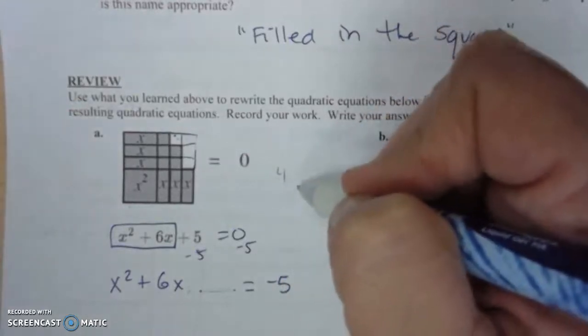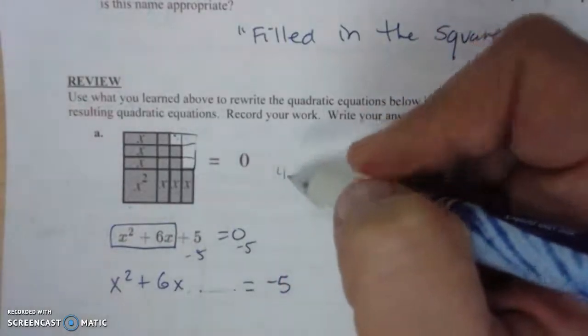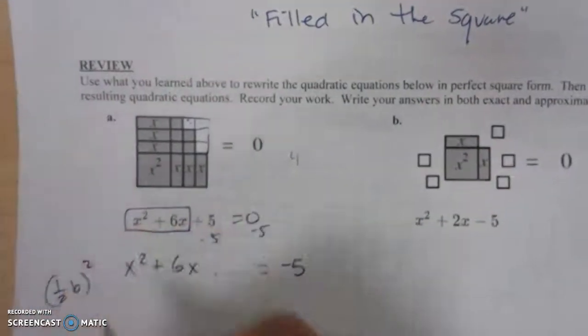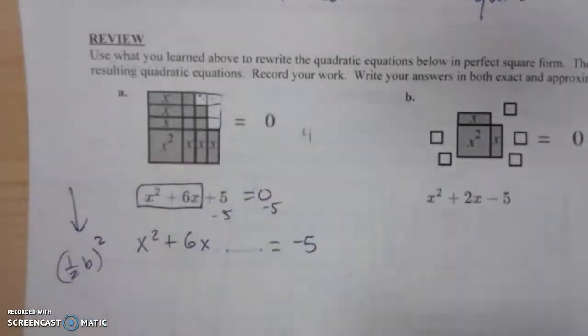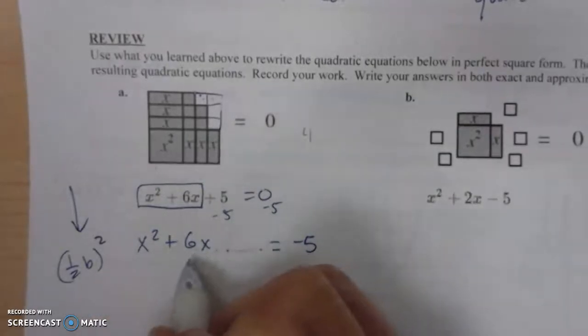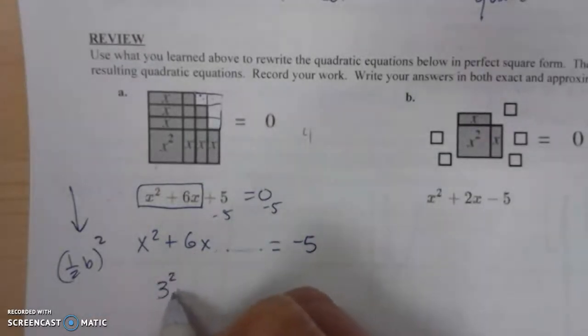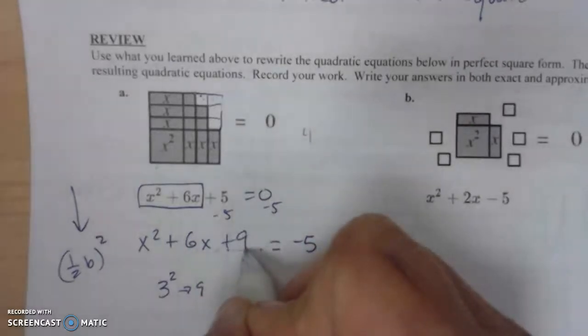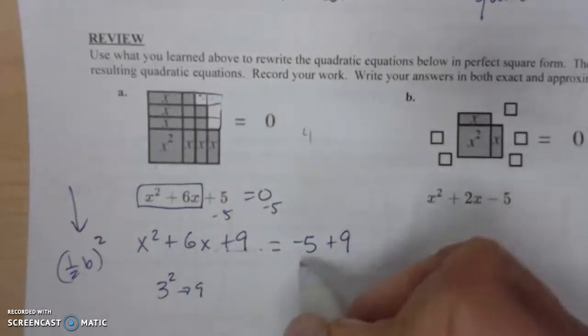But how do we get there without having algebra tiles at home? Remember we talked about having half of b squared? This is kind of the key. Half of b squared. b is always that second term right there. So what is half of 6? It's 3. What's 3 squared? It's 9. So what we're going to do is add 9 to the left side, and we're going to add 9 to the right side.